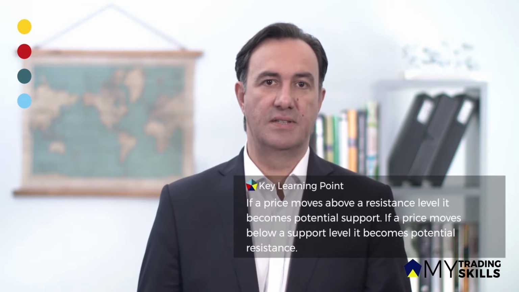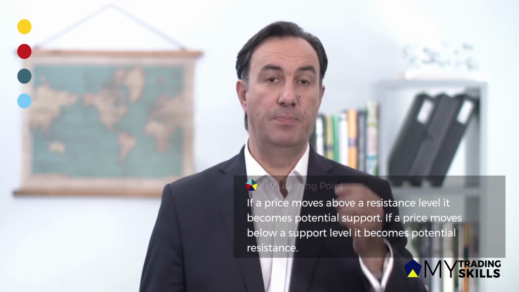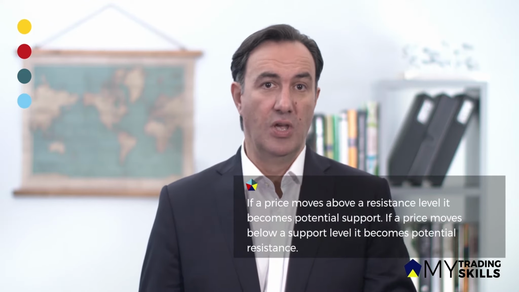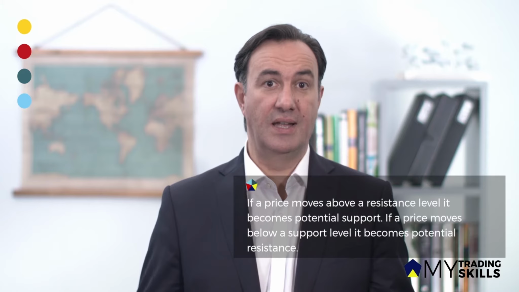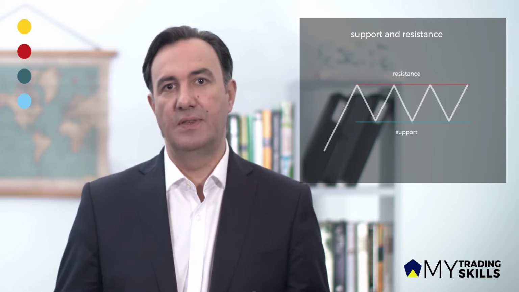But what happens if the price goes above the resistance level? Does it become irrelevant? No. If the price moves above a resistance level, that level becomes a potential support level, albeit a weak one until it gets tested. Think of it in this way. Imagine support levels as a floor and resistance as a ceiling. If the price goes through the ceiling, it becomes the new floor beneath you.